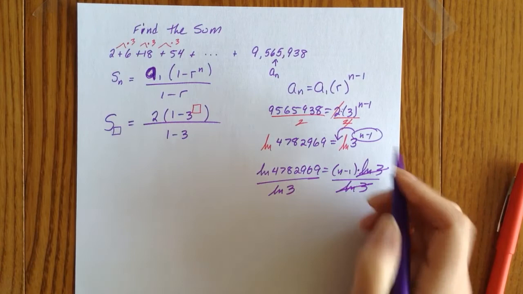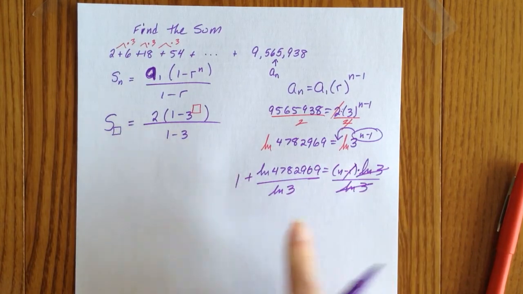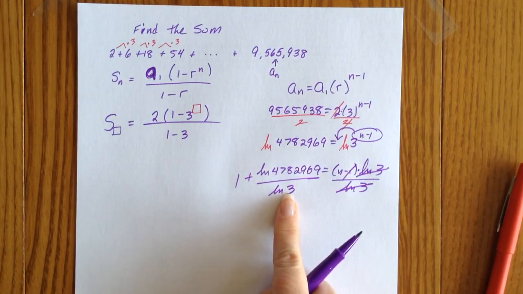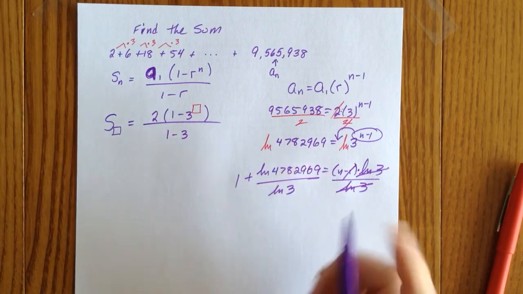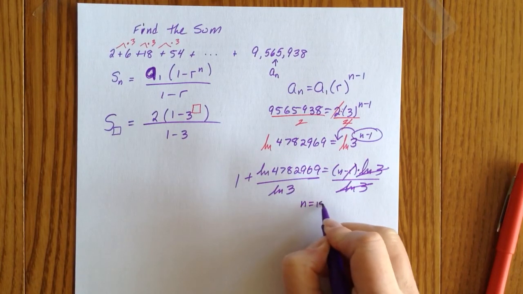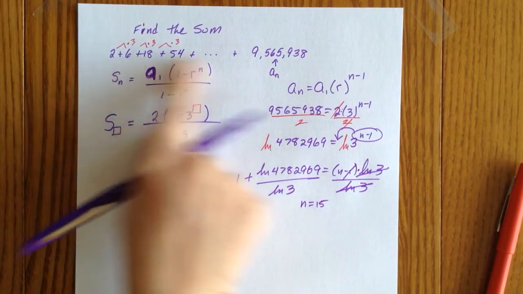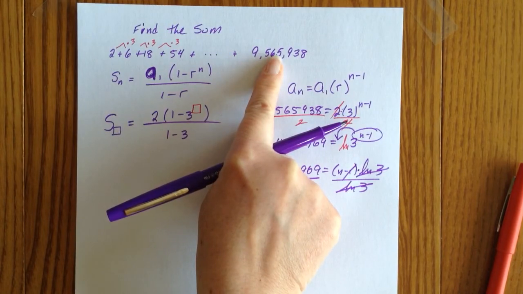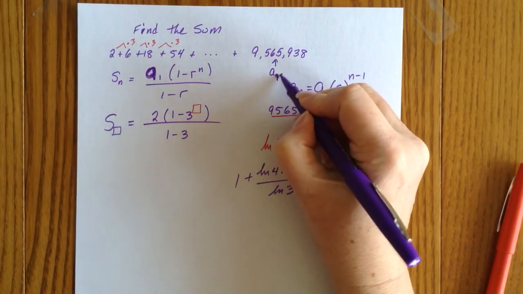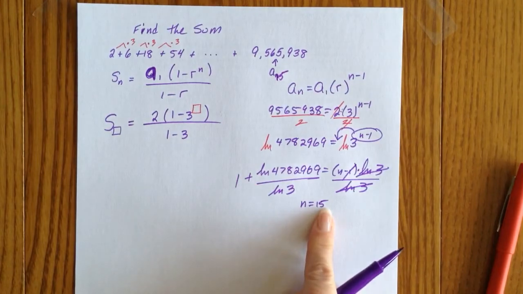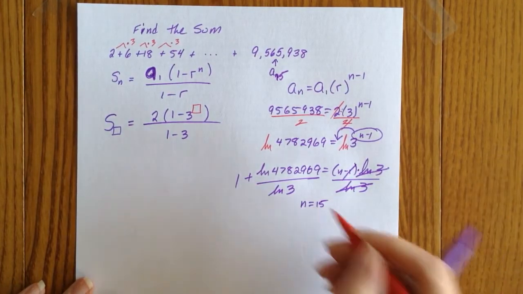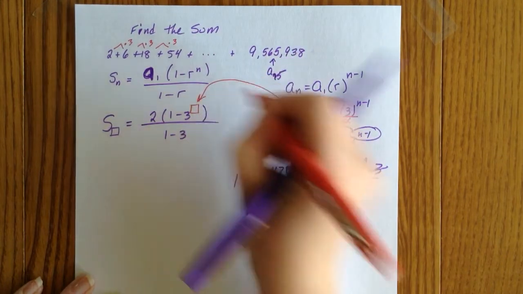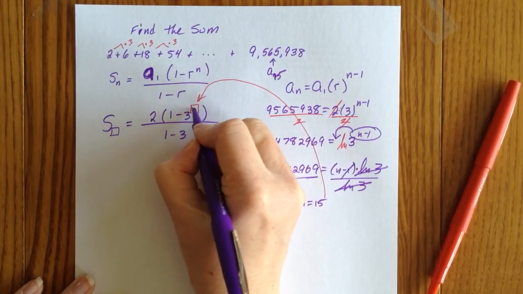To get the n alone, you add 1. Again, use your fraction maker. It makes your life easier. You type this into your calculator, and n is 15. This is apparently the 15th number. This is a sub 15. There are 15 numbers, so I can take that 15 and drop it in here.